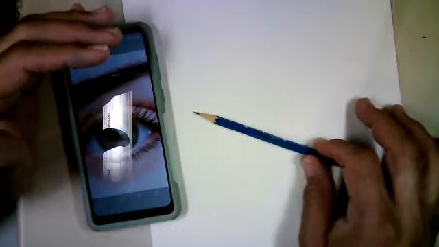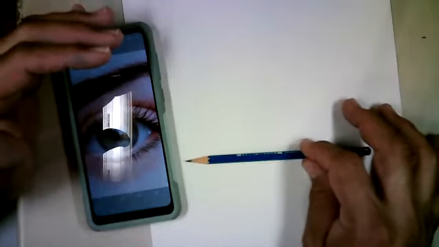Could you do it just in case? Color pencil. Color pencil. That sounded like something.